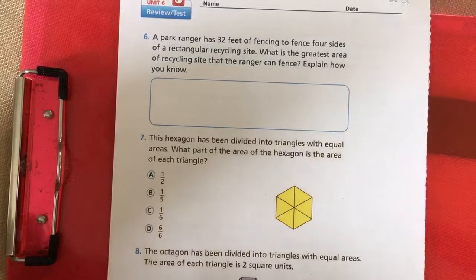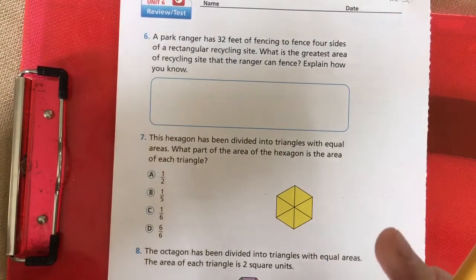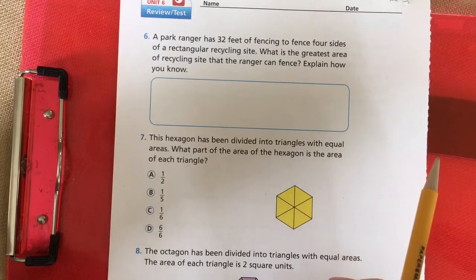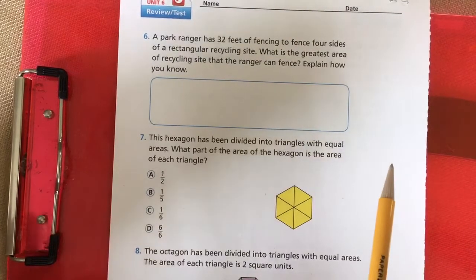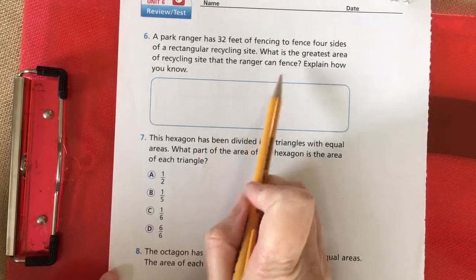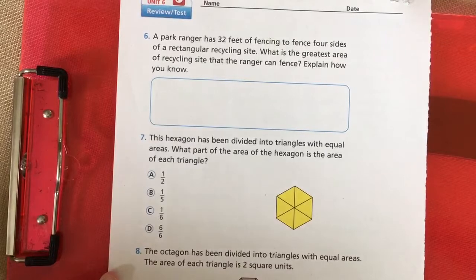Do you remember how we did that? The one that had the sides that were closest together, closest to a square, was what had the greatest area. That was a few lessons ago, but I'm pretty sure it was the one that was as close to a square as you could get.